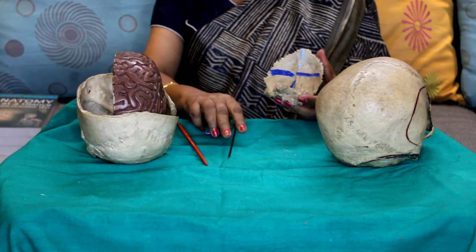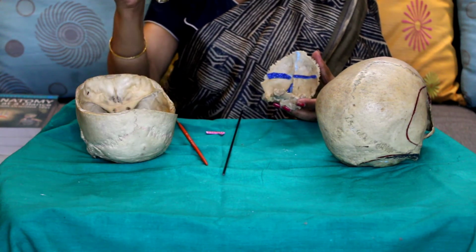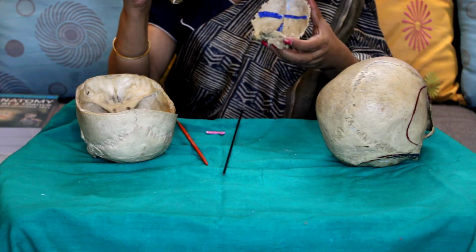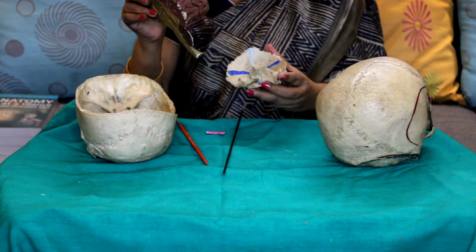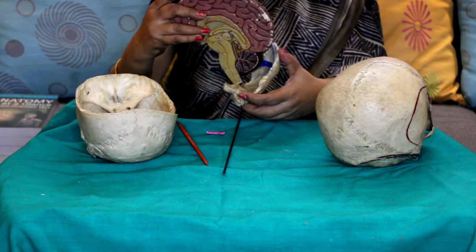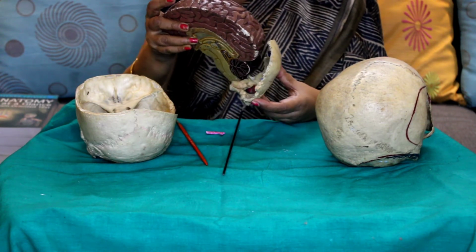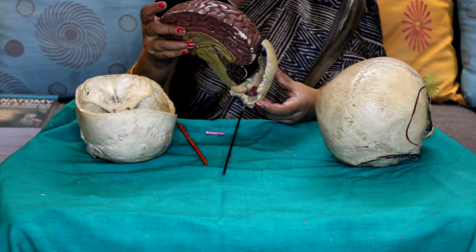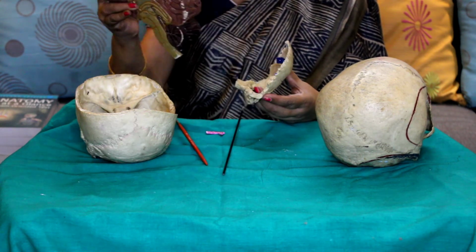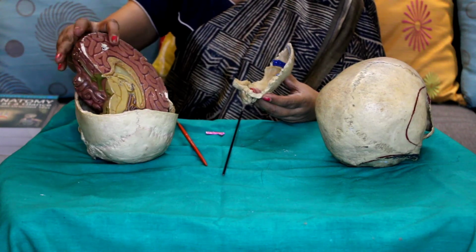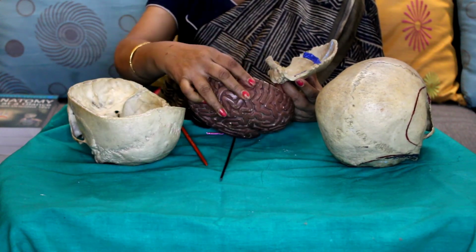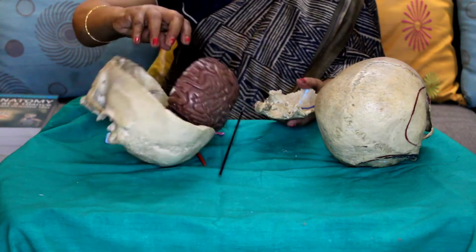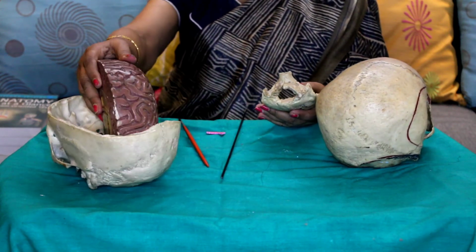This is the model of the brain, this is the real occipital bone, and you will see the cerebellum lodges within this quadrilateral fossa. So this is the inner part of the squamous part of the occipital bone.